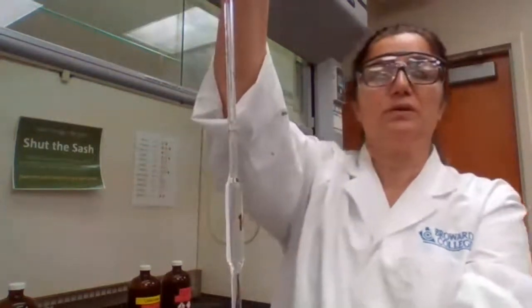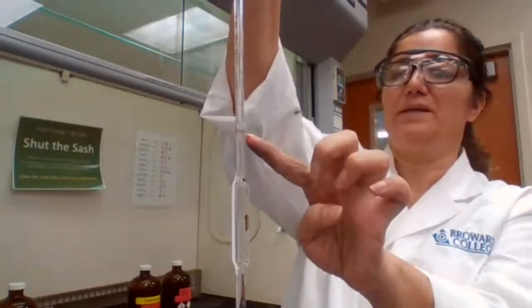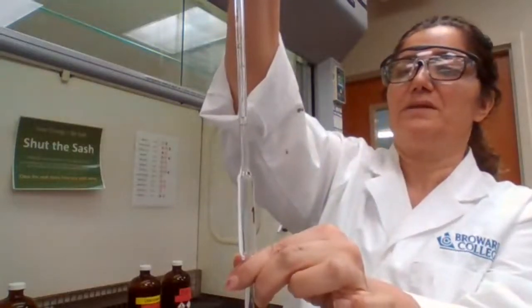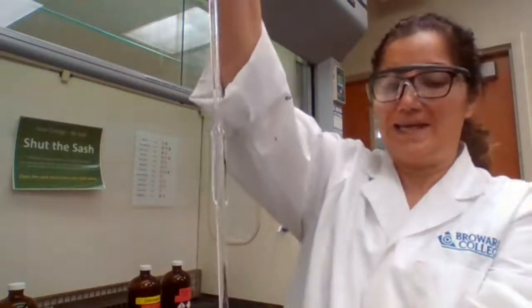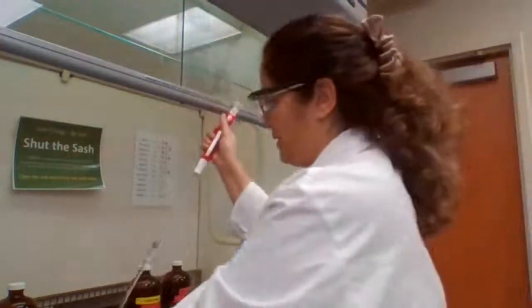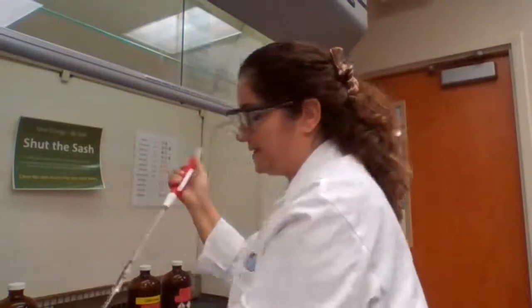So I'm going to bring it close so you could see that this is the line. When we fill it up to this line, the index line, that means we have exactly 10 milliliter of the liquid. Then I transfer it to the flask.